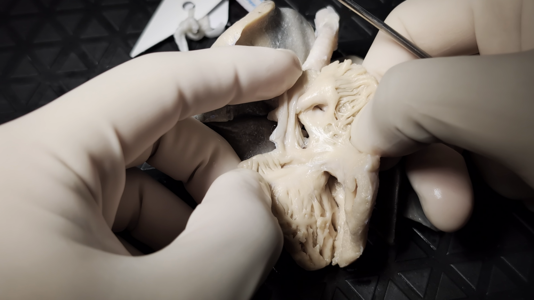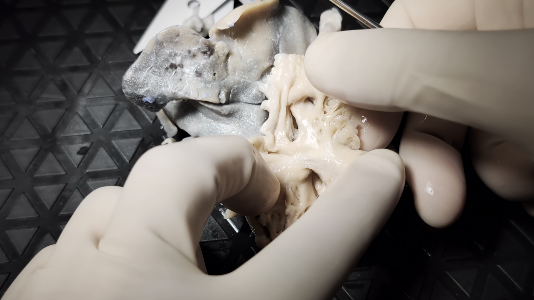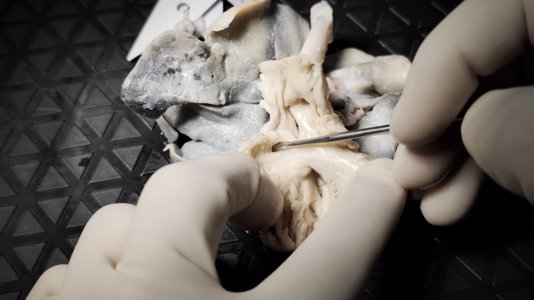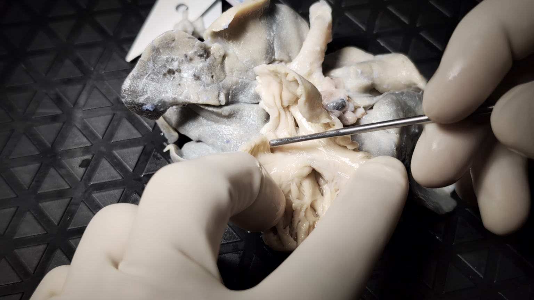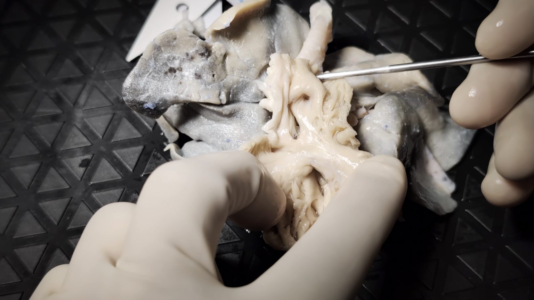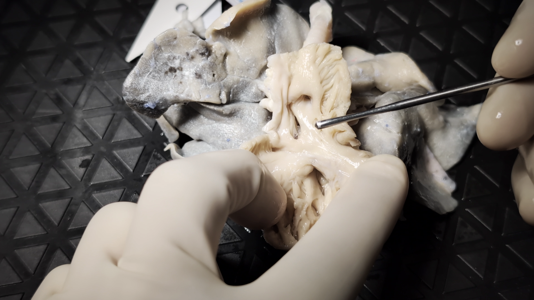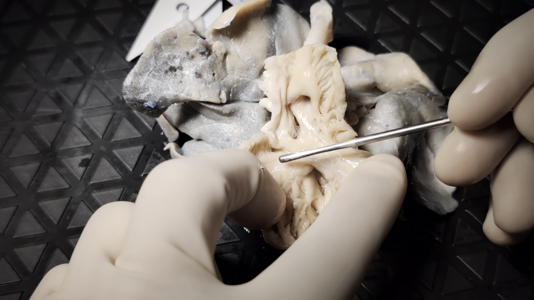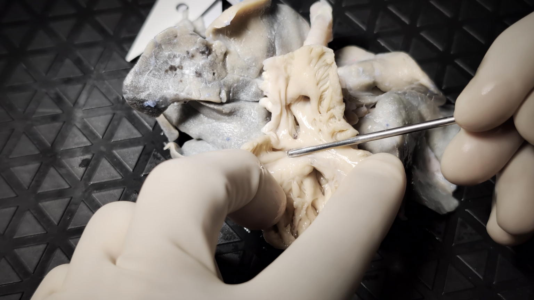Now, when we turn our attention back inside the right atrium, we do also find the coronary sinus right here. And remember, the coronary sinus is an important structure as it does bound the triangle of Koch, which is the coronary sinus, the tendon of Todaro, and the septal leaflet of the tricuspid valve.